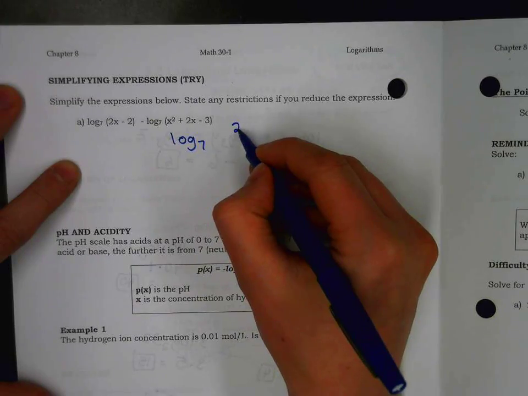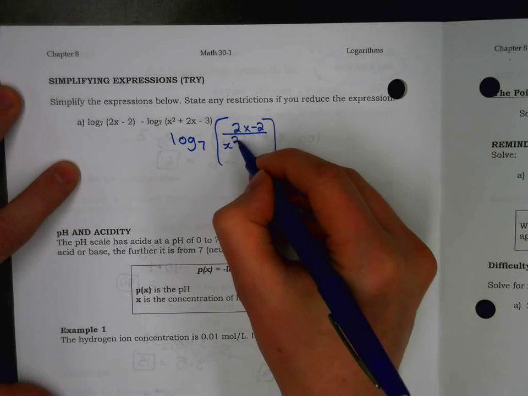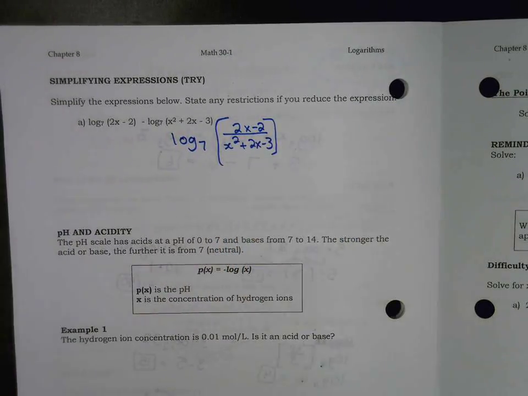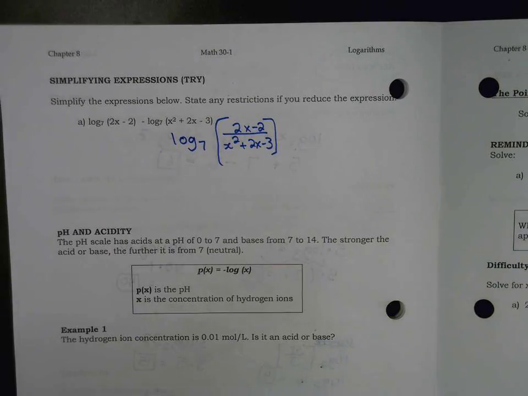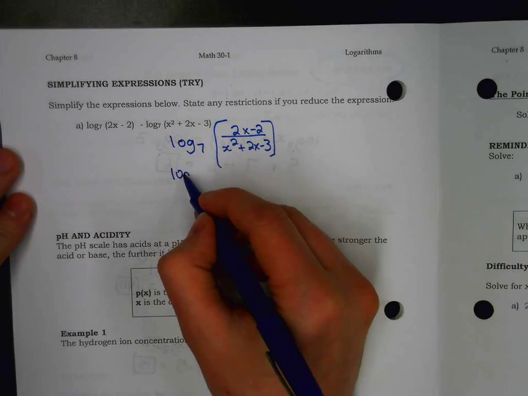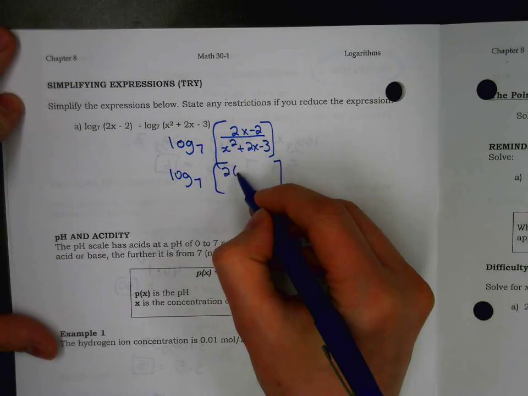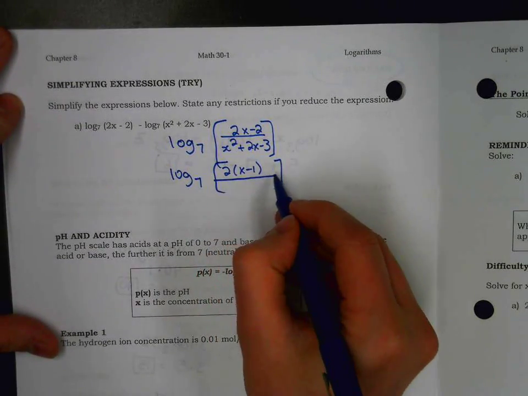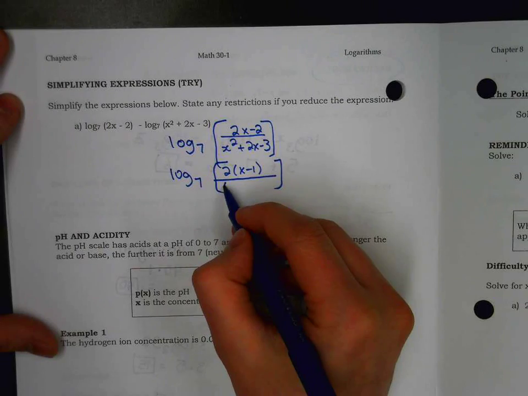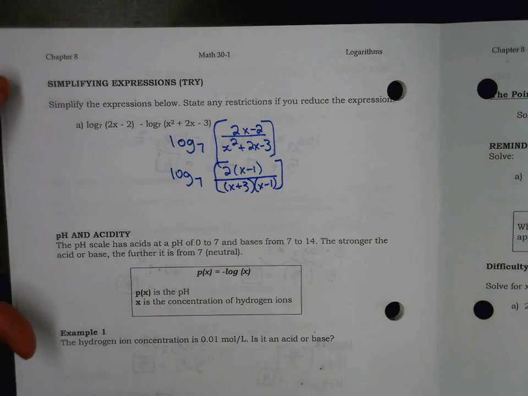Because this is a subtraction, we've got our 2x minus 2 on the top and our x squared plus 2x minus 3. Is this as simple as we could go? To which everyone watching says, no, there's more we could do. We could factor the top and factor the bottom and hope that there is something that could cancel. If we factor the top, an x minus 1 factor shows up. If we factor the bottom, hope is that an x minus 1 factor shows up, and it does.